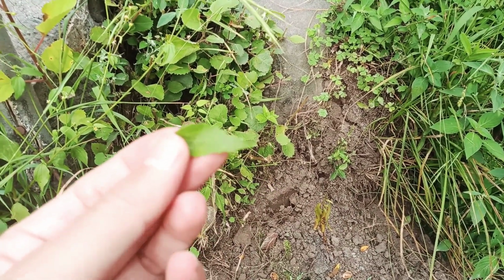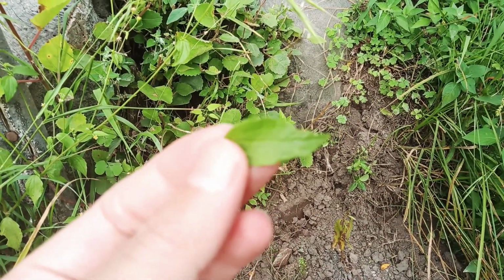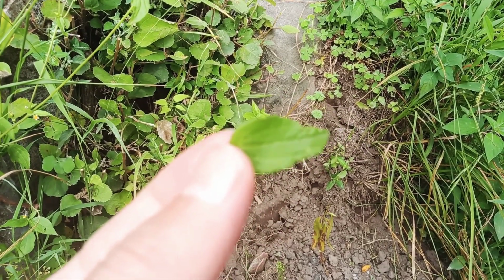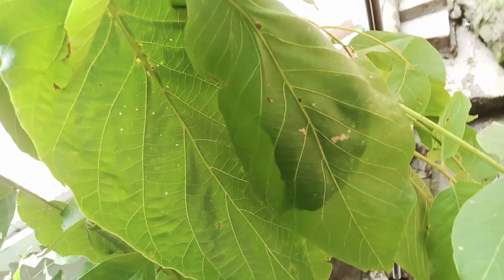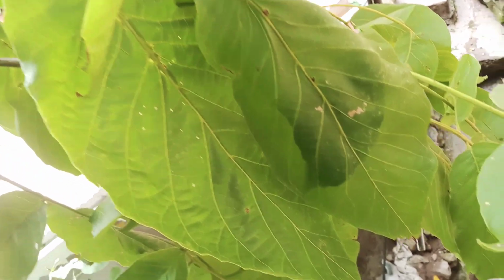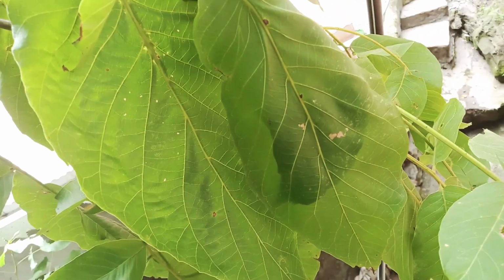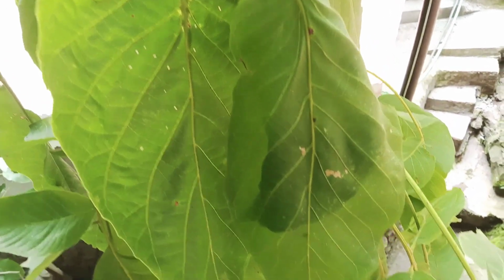Now I will discuss the leaf surface area. This leaf has less surface area, so the transpiration will be low. But this leaf has large surface area and transpiration will be high from the surface of these leaves.